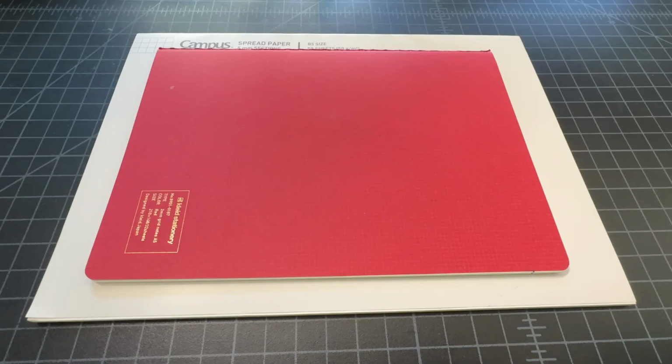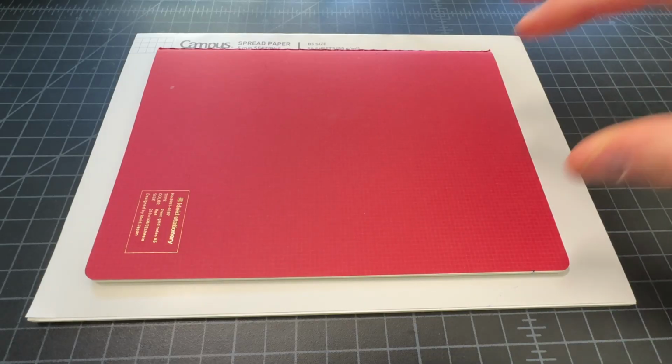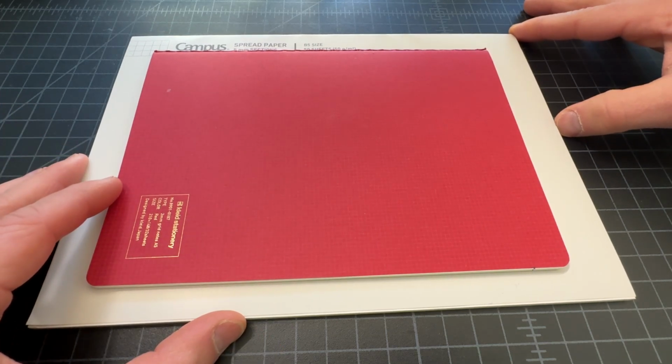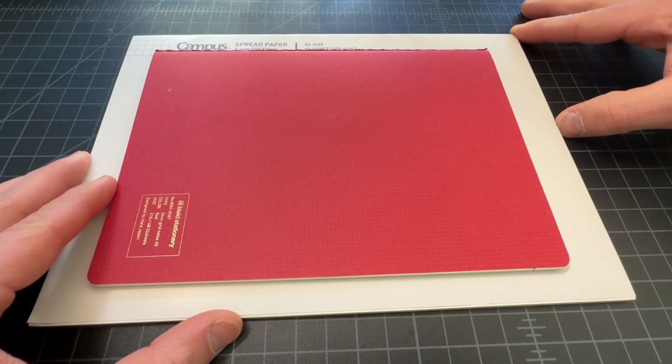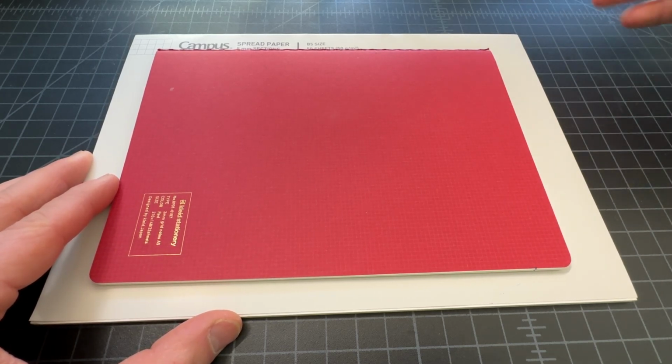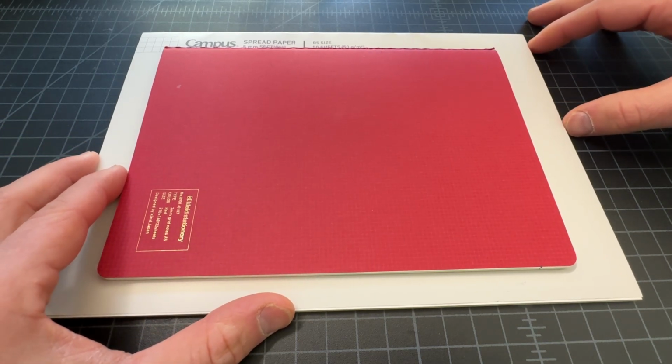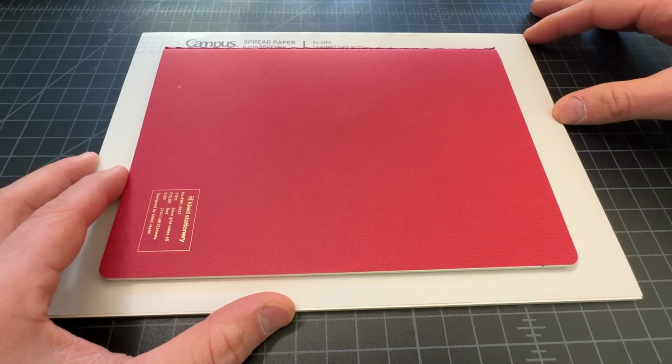So in this video, we'll be doing a quick visual comparison of A5 and B5 paper sizes. If you are buying your paper online, it can be really hard to figure out what size you should get. And the measurements are there, but they're not always that helpful. So this is just a visual guide to buying your paper or your notebooks or notepads.